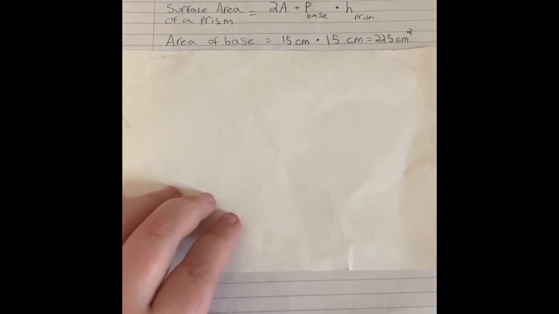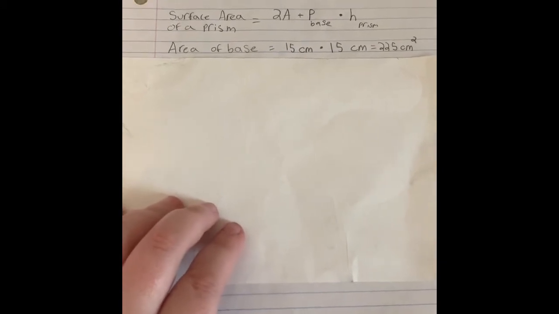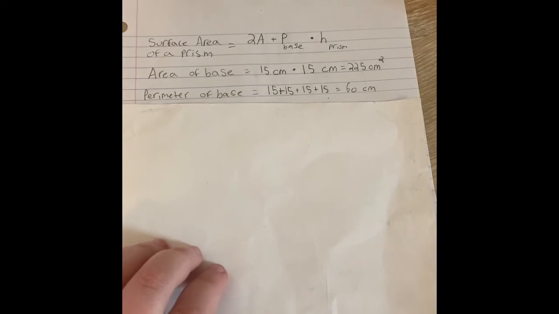Looking at the height of our prism, we can see that it says 3.7 centimeters for the height. So now that we have measured our side lengths, we can start putting it all together and calculating the surface area. The first thing we're going to want to do is find the area of the base. We said that the length and the width of the base were 15 centimeters each. To find the area of a square, we multiply length times width, which in this case is 15 times 15, and that is going to give us 225 centimeters squared for the area of our base.